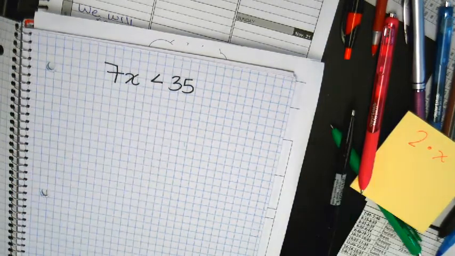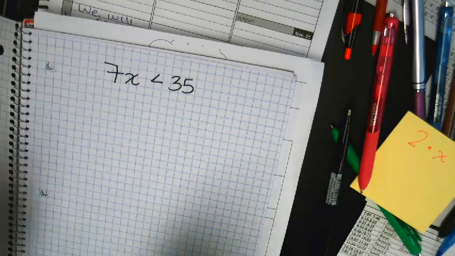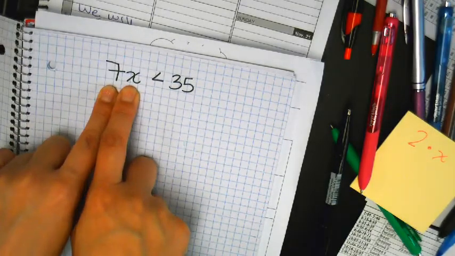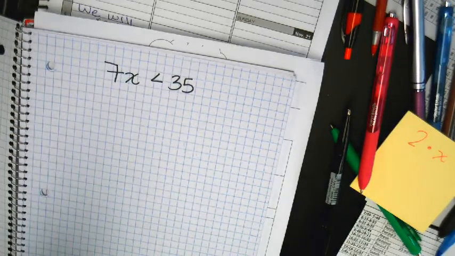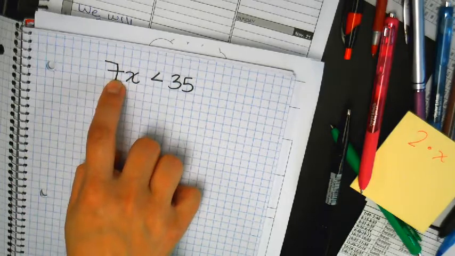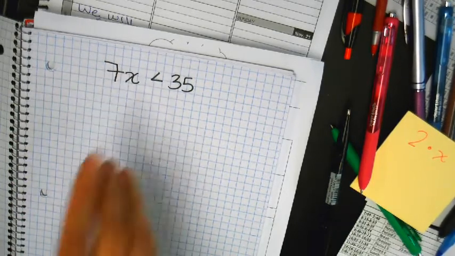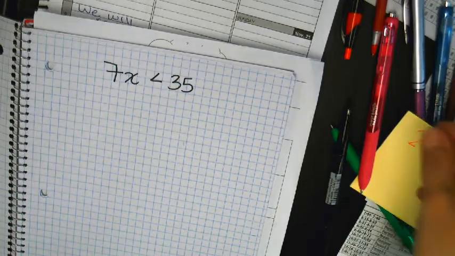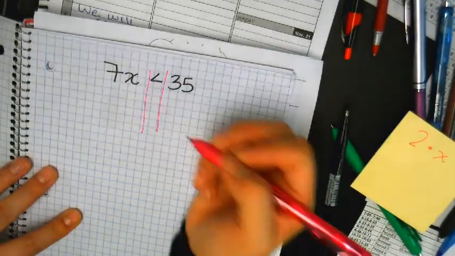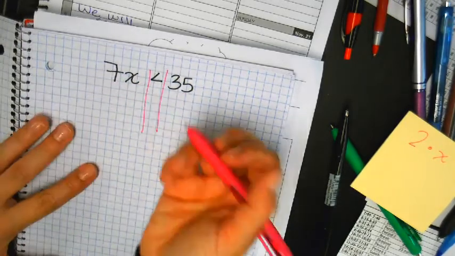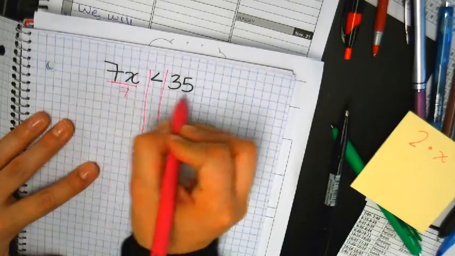The hardest part of this is recognizing what operation is happening right here. What does it mean when it's 7 and x together? This means multiplication. So what do you have to do? The opposite, which is to divide. So when it's together, Jason, it means multiplication. You're going to do the opposite. So divide by 7, divide by 7.